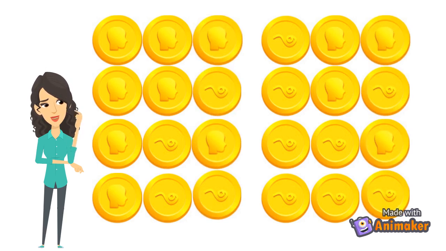So what are the outcomes? The outcomes are head head head, head head tail, head tail head, head tail tail, tail tail tail, tail tail head, tail head tail and tail head head.